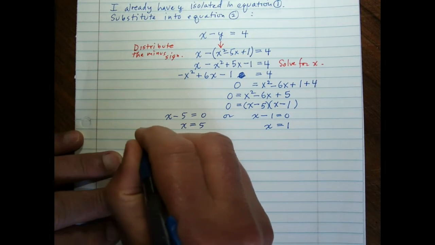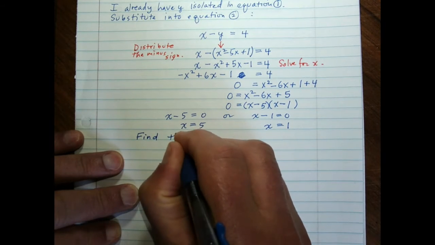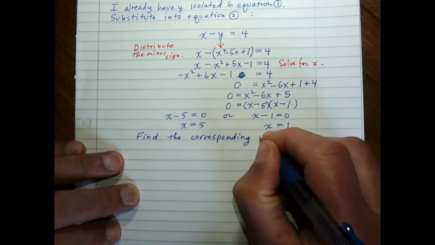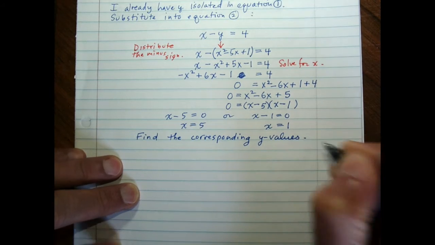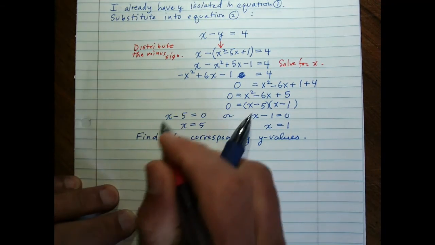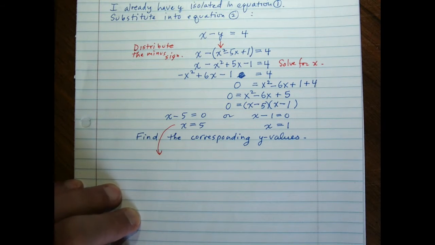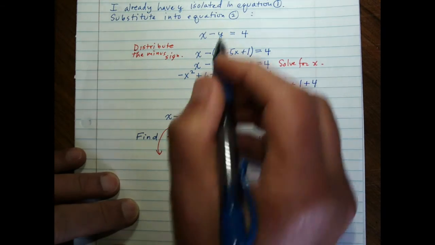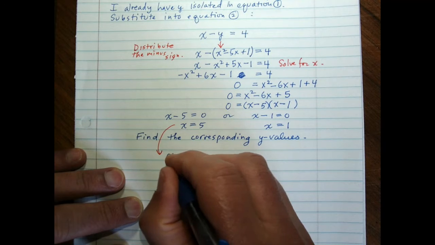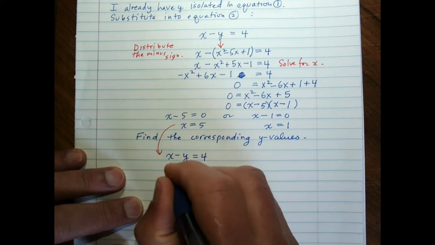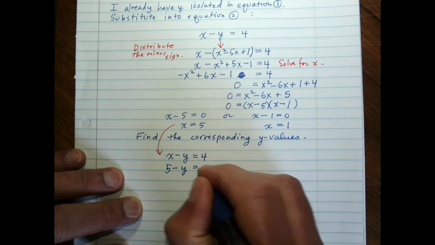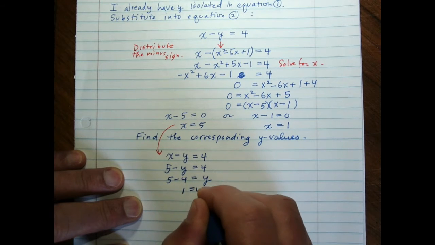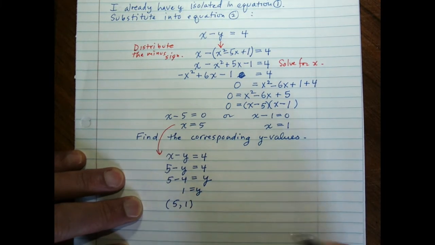And again, I have to find the corresponding y values. I can plug x into any equation where x and y occur in this problem. It's a little bit less complicated to use my x minus y equals 4. I'm going to plug in 5 for x: 5 minus y equals 4. So I can see that y is 5 minus 4, or 1. So I have the solution (5, 1).